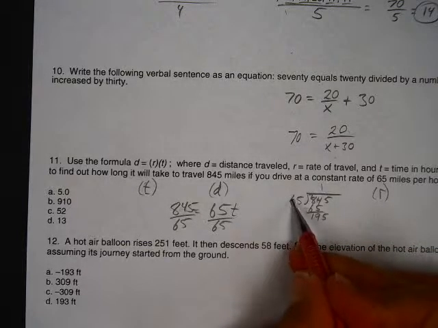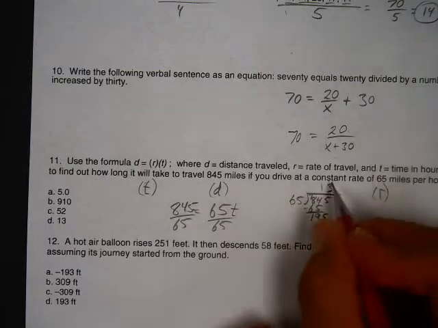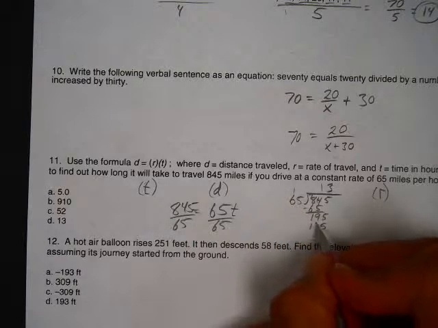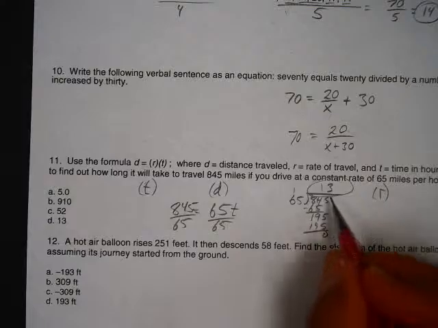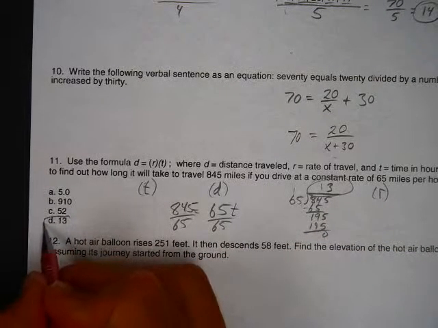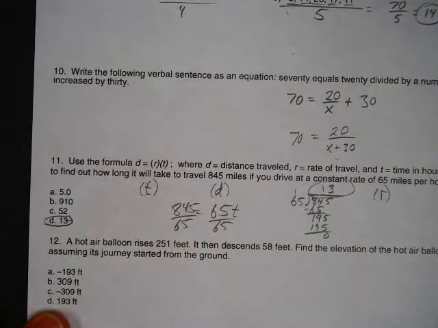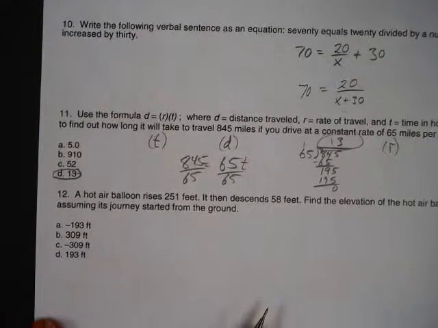So now the question, how many times does 65 go into 195? Well, 6 goes into 18 3 times. And 3 times 5 is 15. And 3 times 6 is 18, plus the 1 is 19. And lo and behold, it's even. So that means 13 is the time it took. And so 13 is part of the story. The rest of the story is that it would be 13 hours to travel the 845 miles.